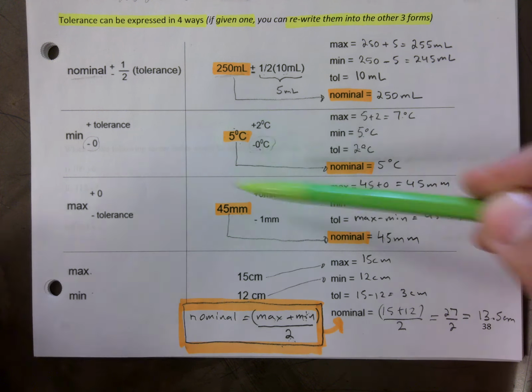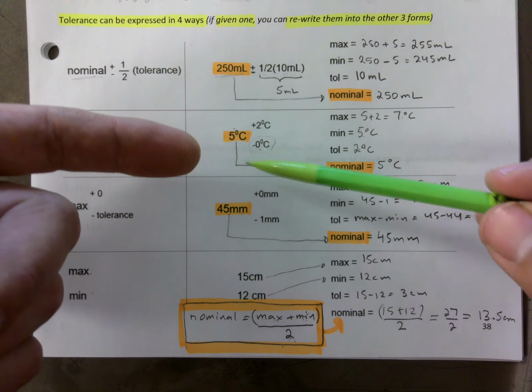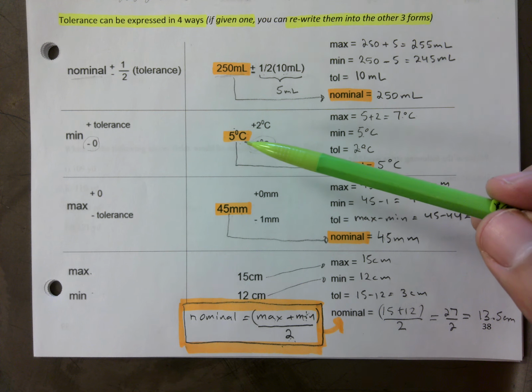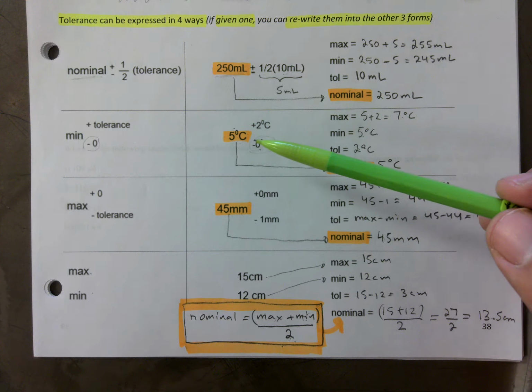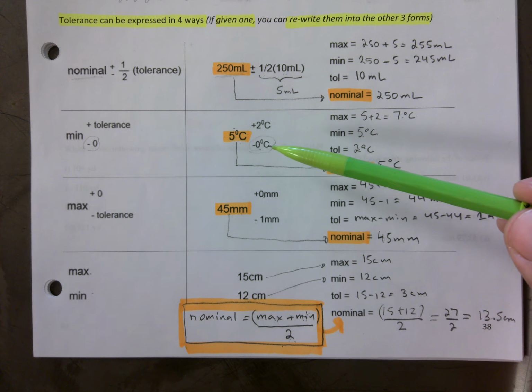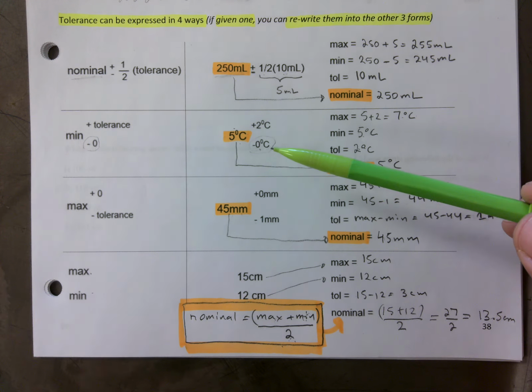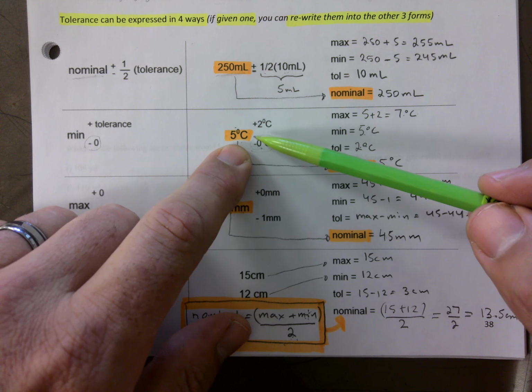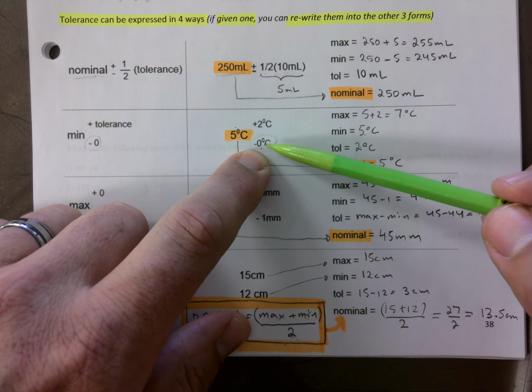Okay, this factory, whatever, maybe this is a fridge. Okay, fridge should technically be 4 Celsius. I don't know if you know that, but 4 Celsius is what a fridge should be. Not 0, because then you start freezing things, right? Your milk will freeze, your water will freeze. So you don't want it to get colder.